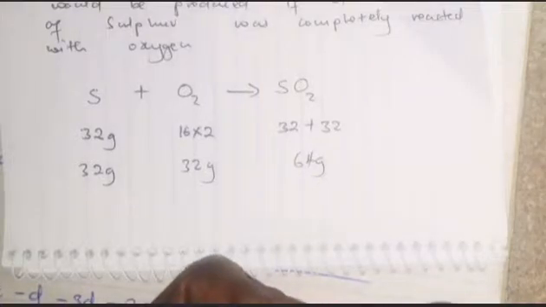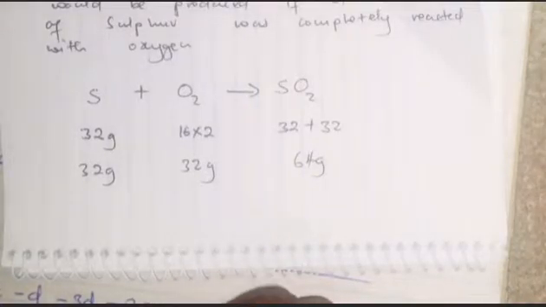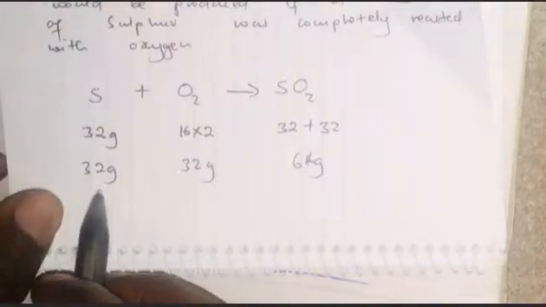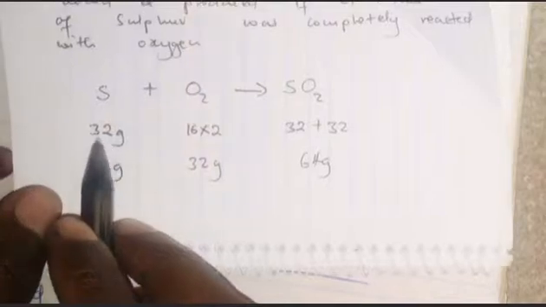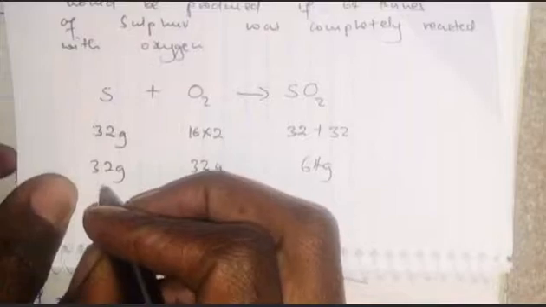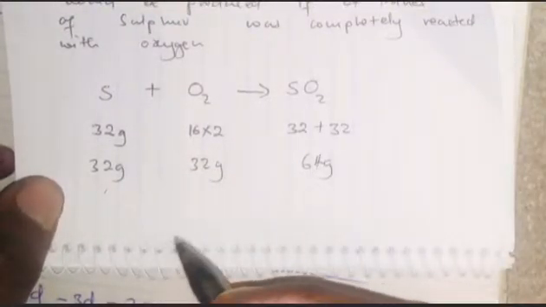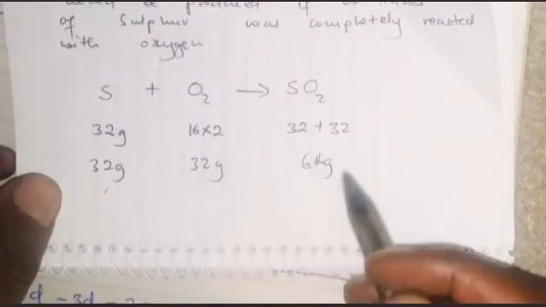Then the question is asking if 64 tons of sulfur was completely reacted with oxygen. If 32 reacts to give 64, it simply means that the sulfur reacts to give double of sulfur dioxide, because 32 times 2 is equal to 64.